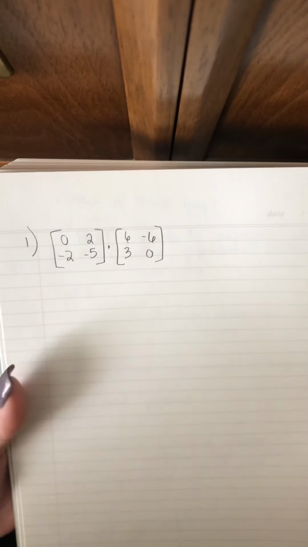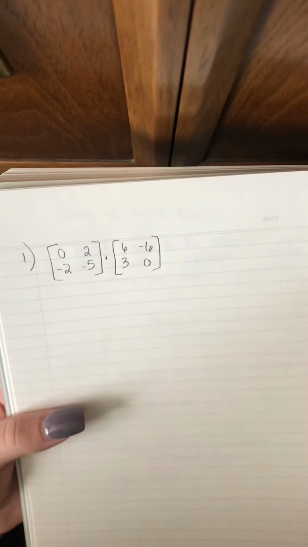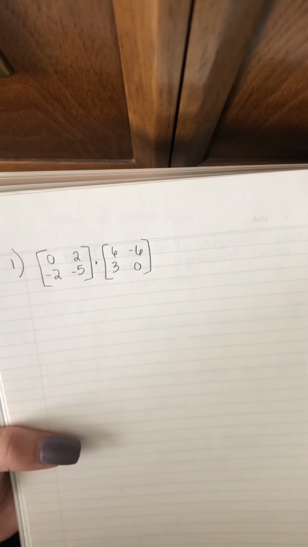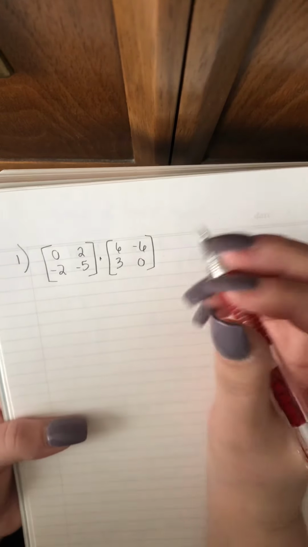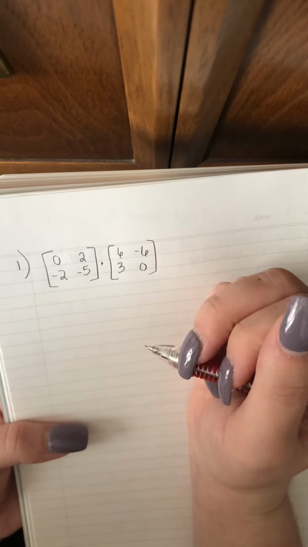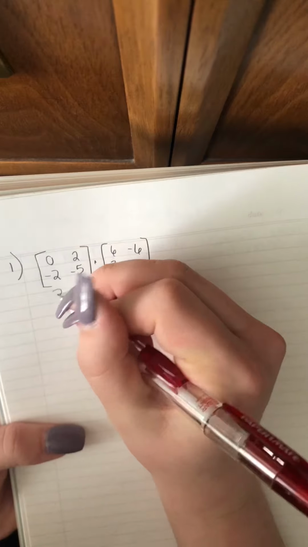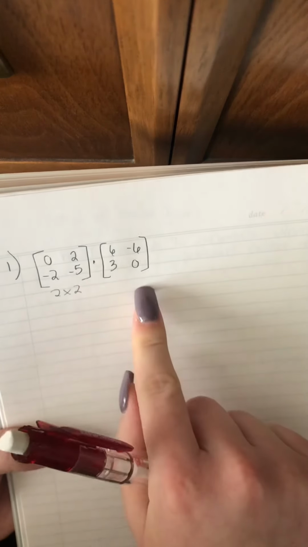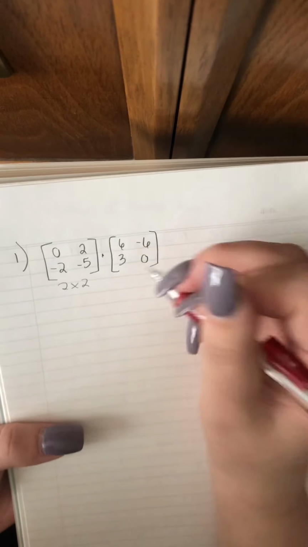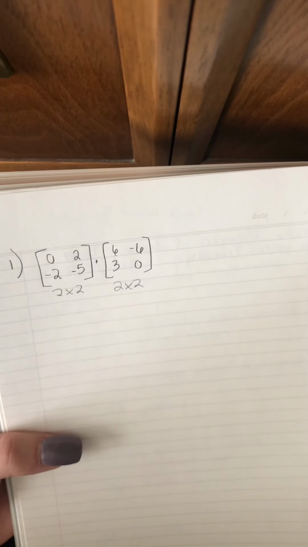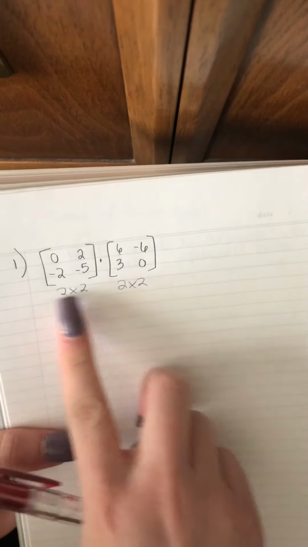Okay, matrix multiplication. Whenever you are multiplying matrices, first of all, you have to check if you can even do it at all, and you have to do that with the dimensions. This matrix has 2 rows and 2 columns, so it's a 2 by 2. This matrix also has 2 rows and 2 columns, so it is also a 2 by 2. Okay, order matters. Order matters on multiplication.